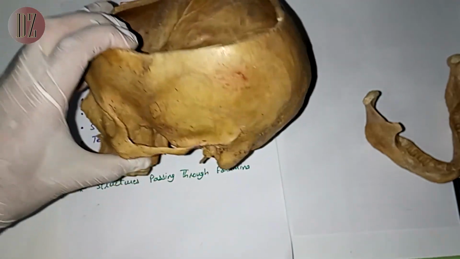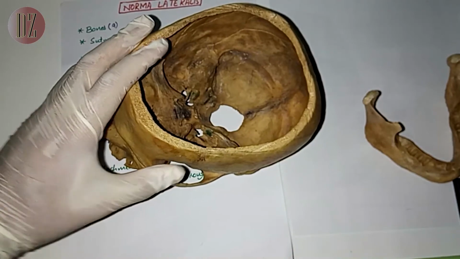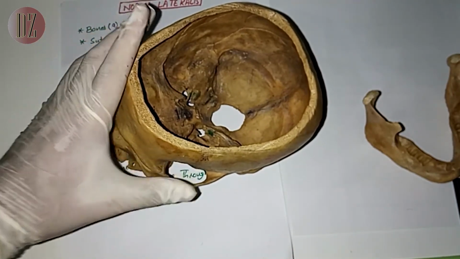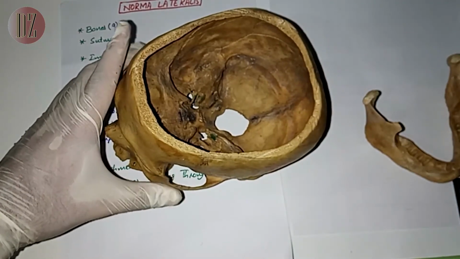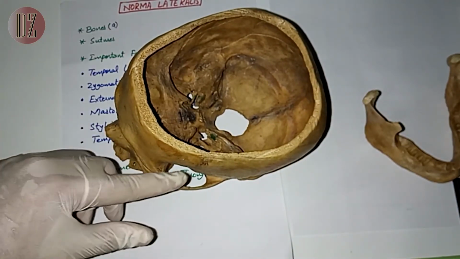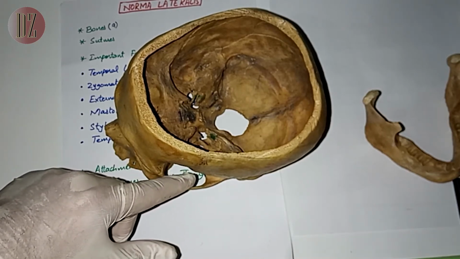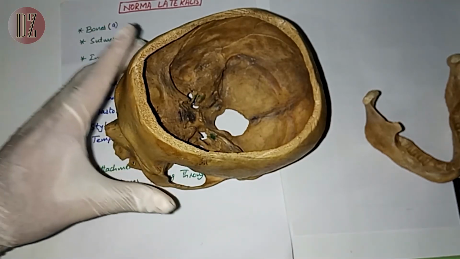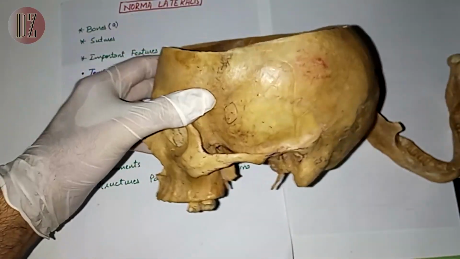And now from the gap between the zygomatic arch and the temporal side of the skull, three structures are transmitted: the tendon of the temporalis muscle, and deep temporal vessels also pass through this gap, and deep temporal nerves also pass through this gap. In this way, the discussion of the norma lateralis is completed.